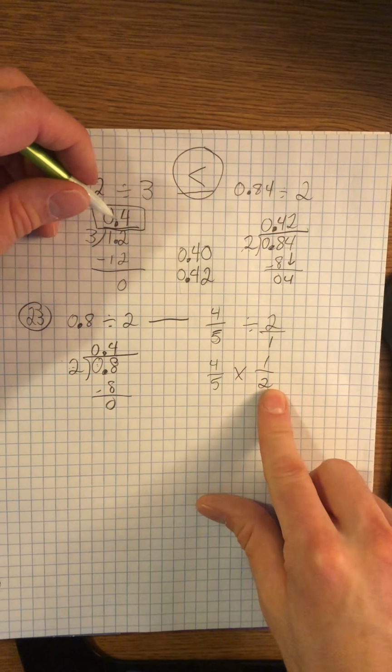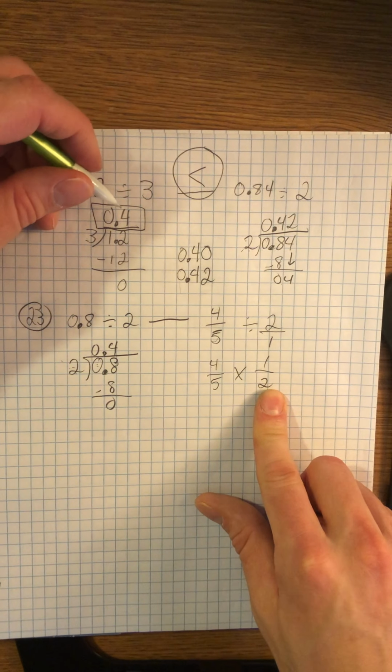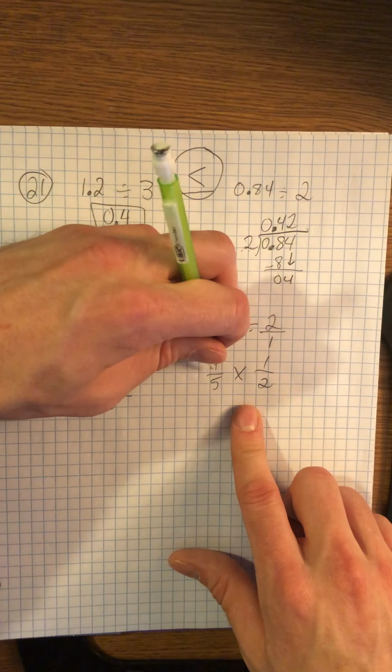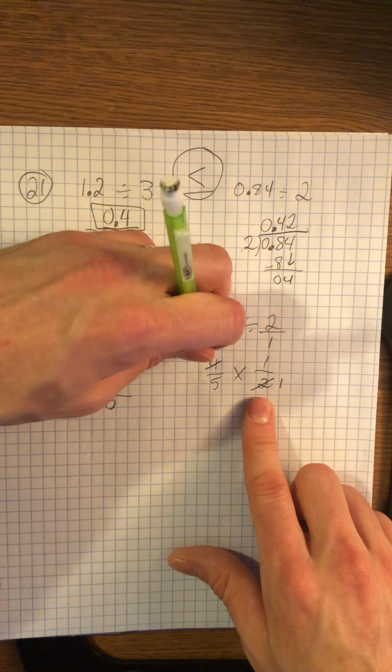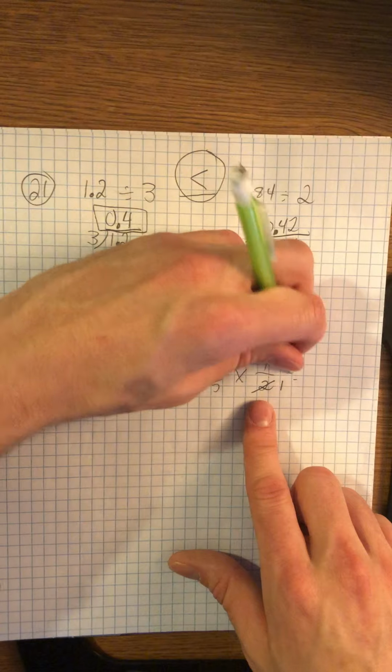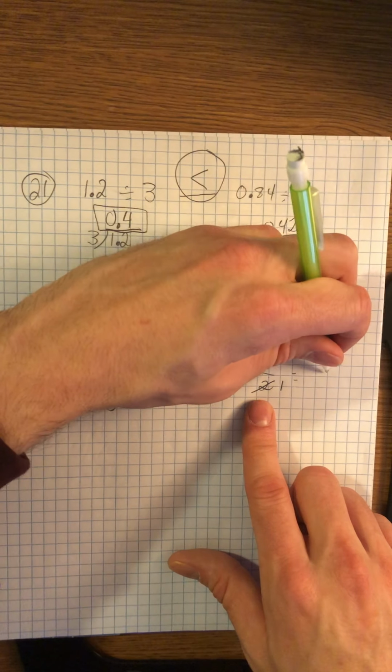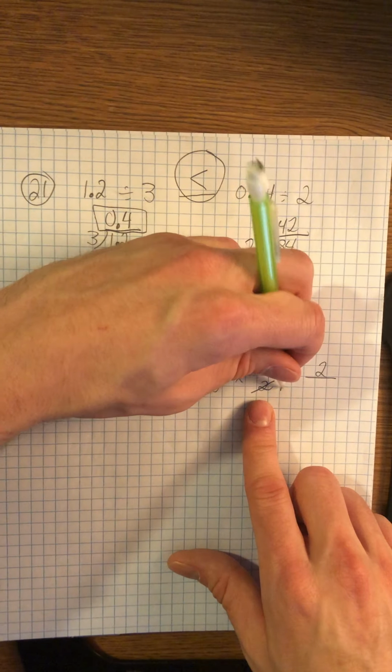And now you multiply. So 4 times 1. Oh, let's cross simplify. Thank you for shouting that out. 4 and 2. So they both can divide by 2. 2 becomes 1. 4 becomes 2. And then we work our way across. 2 times 1 is 2. 5 times 1 is 5.